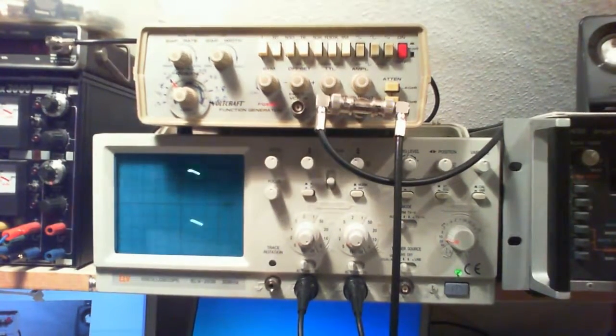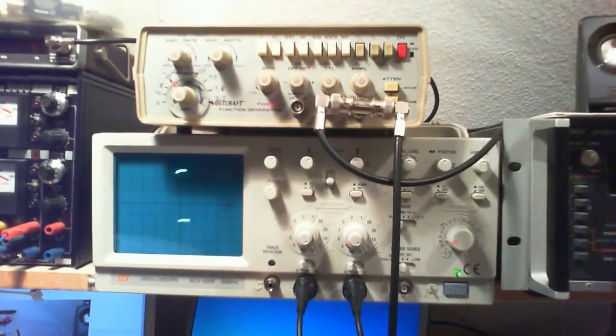So at about 8 hertz, the input voltage is at about 1.8 times 5, is about 9 volts peak to peak, and 9 volts peak to peak output.